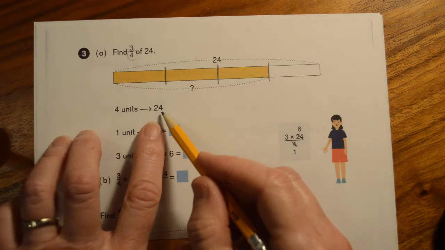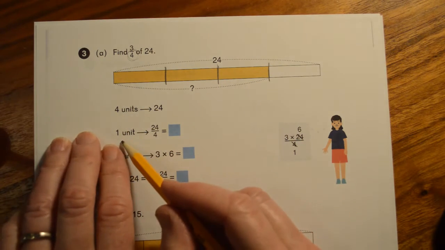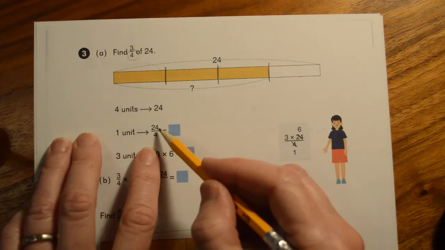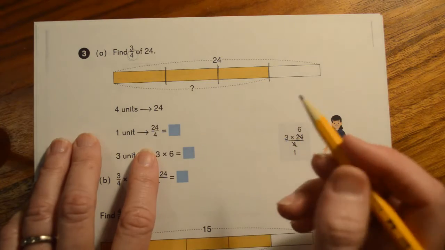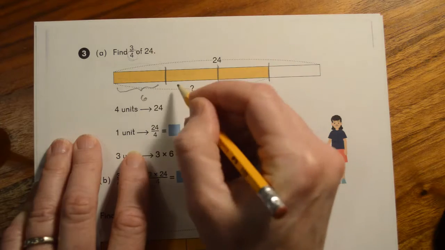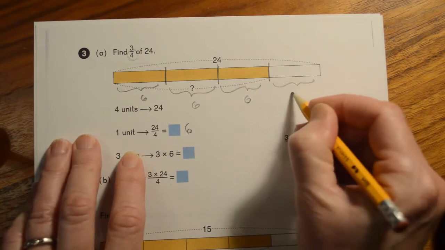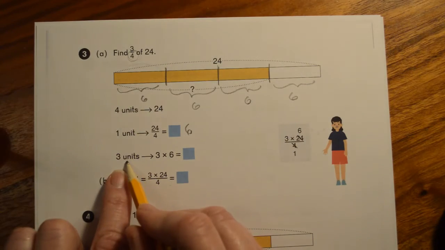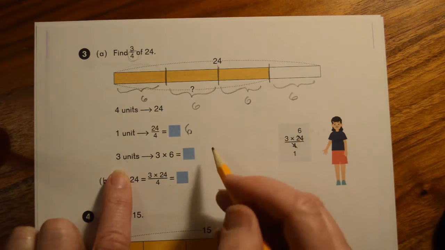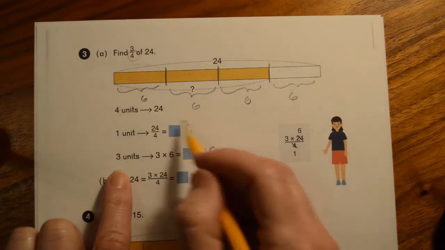So I have 4 units that equal 24, so 1 unit must be 24 divided by 4, which is 6. Each of these pieces ends up being 6 units. And then they say, okay, now take 3 units. If each one contains 6, how much would 3 units be? That would be 18. So here's the visual way.